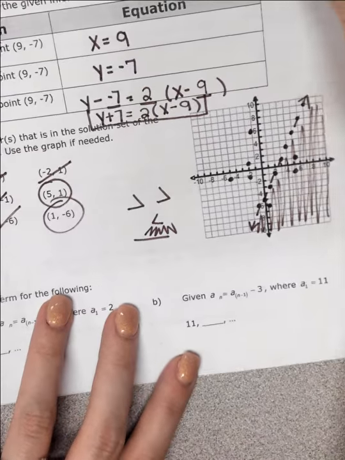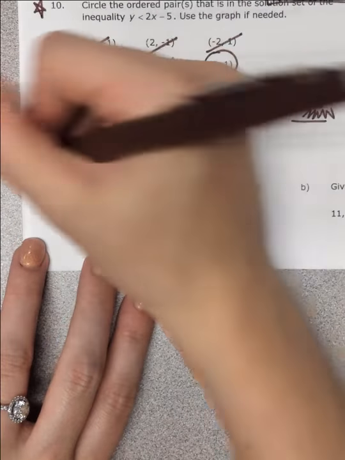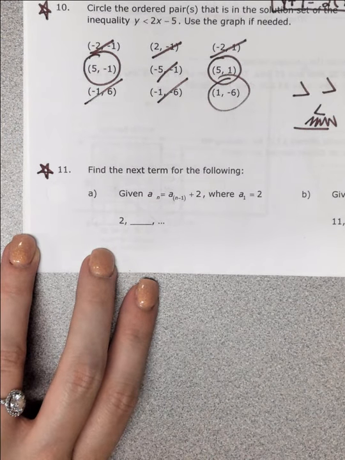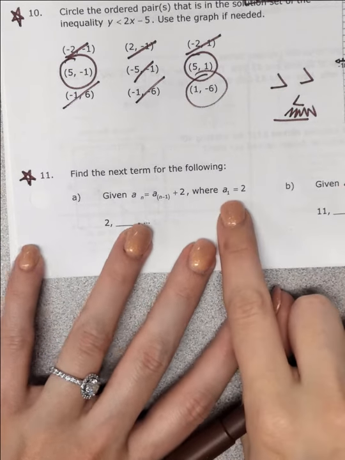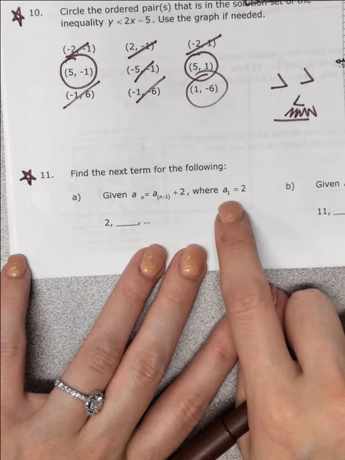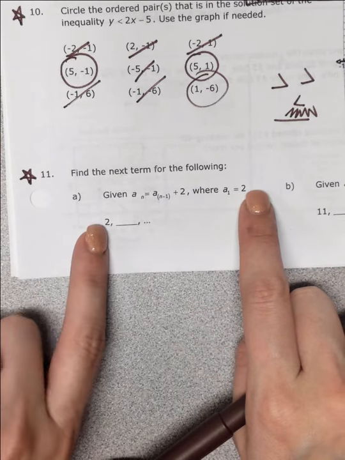All right, 11. Put a star next to these. Guys, these are so simple, you're going to be kicking yourself. Okay, honestly, we didn't even teach you this formula because it's so common sense that y'all should know it. We did tell you what A1 is. A sub 1 means first term. So the first term is 2.